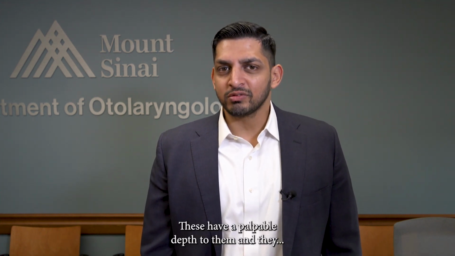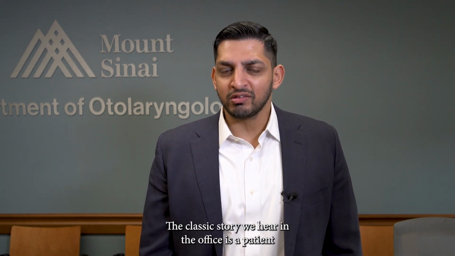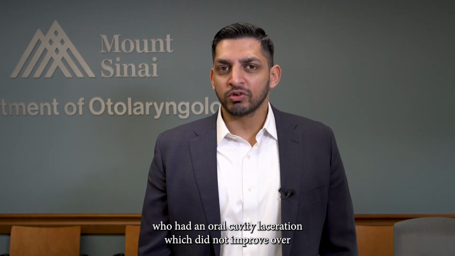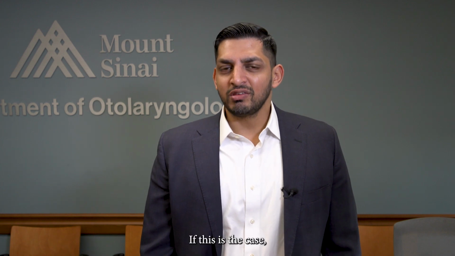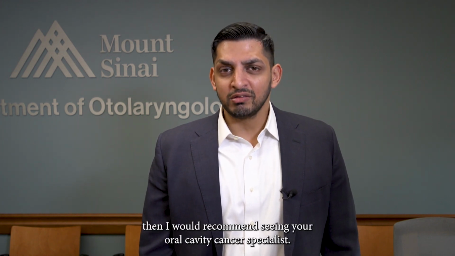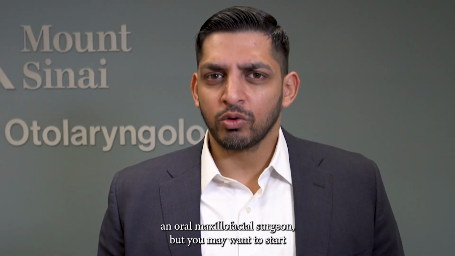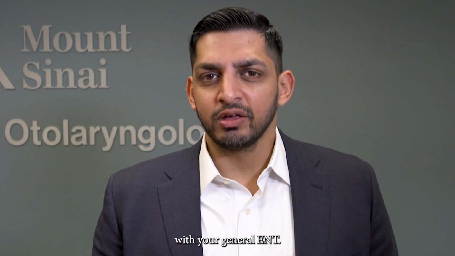These have a palpable depth to them, and the classic story we hear in the office is a patient who had an oral cavity laceration which did not improve over 2 to 3 weeks and continues to be painful and worsening. If this is the case, then I would recommend seeing your oral cavity cancer specialist. This may be a dentist who is recommending an oral maxillofacial surgeon, but you may want to start with your general ENT.